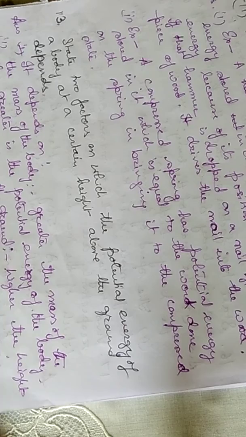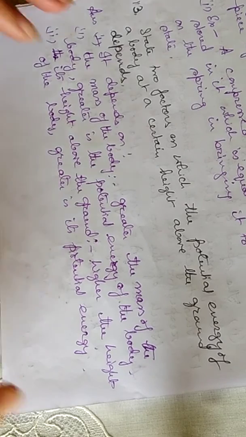Now, the two factors on which the potential energy of a body at a certain height above the ground depends. First, it depends on the mass of the body, and second, it depends on the height above the ground. The greater the mass of the body, the greater will be the potential energy. And again, the greater the height of the body, the greater will be its potential energy.